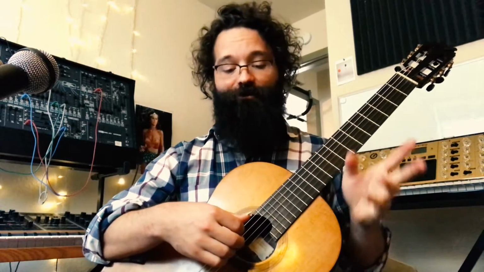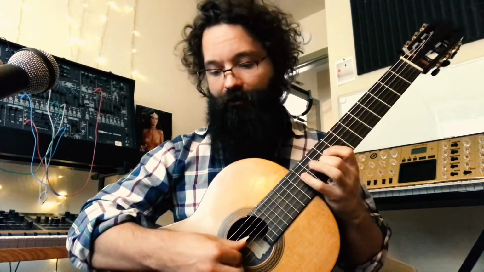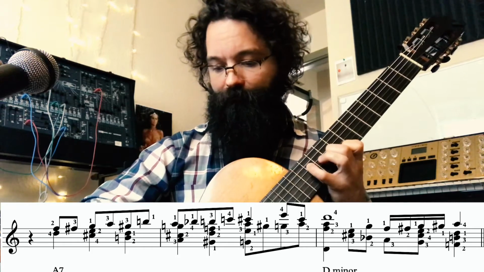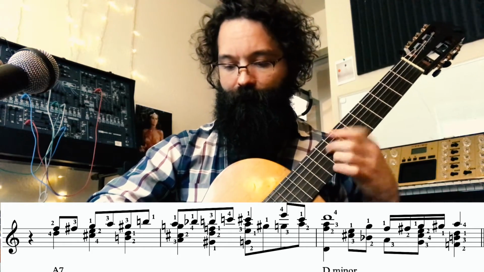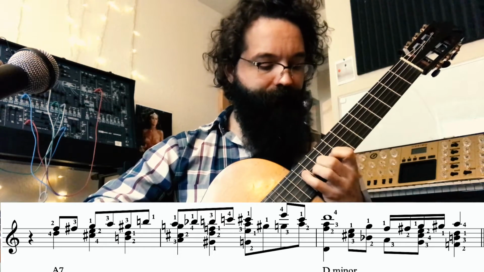Isn't that pretty? That's just moving, starting on the diminished to A7, to the diminished, to A7, and then diminished, A7, to D. So now I'll do something like what I did. One more time. Oops, sorry.